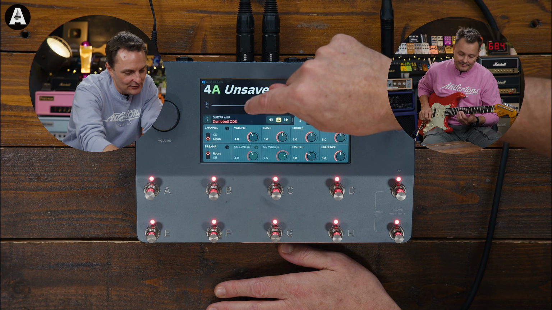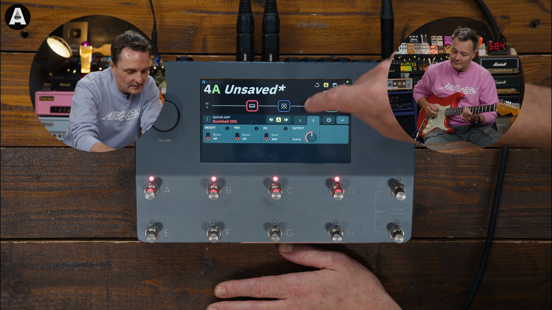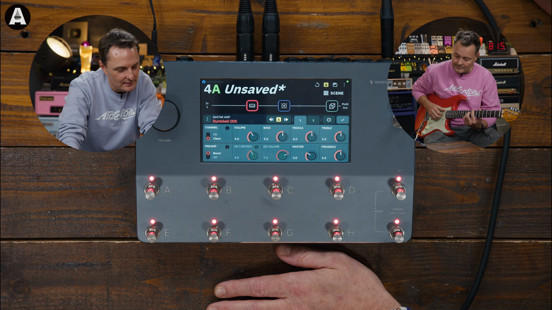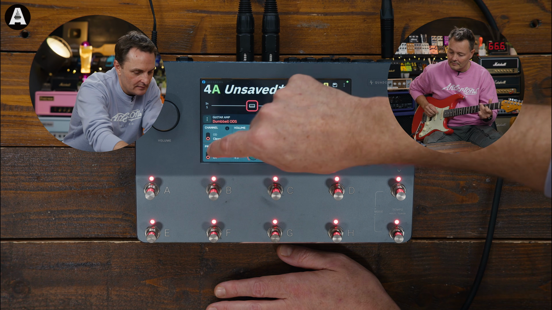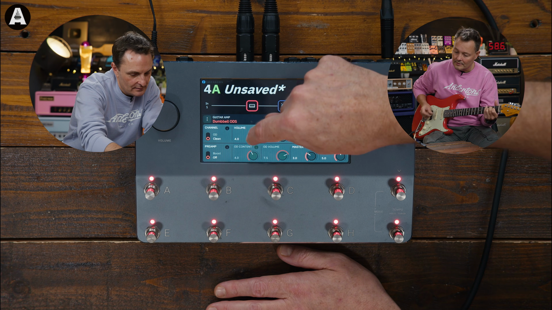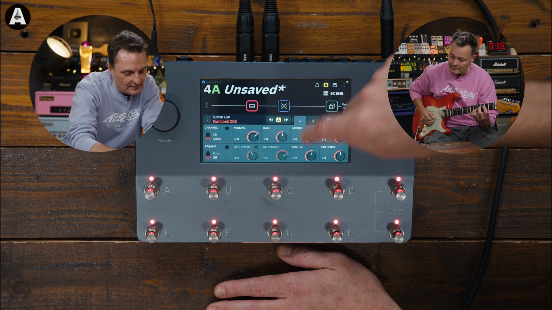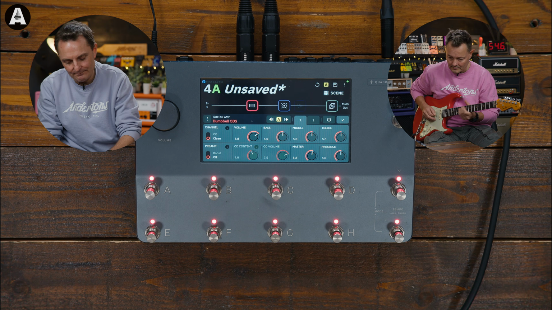What's the clean tone on this like? I think that's quite underwhelming, isn't it? But it's an Overdrive Special. It needs to. Sounds like a two.